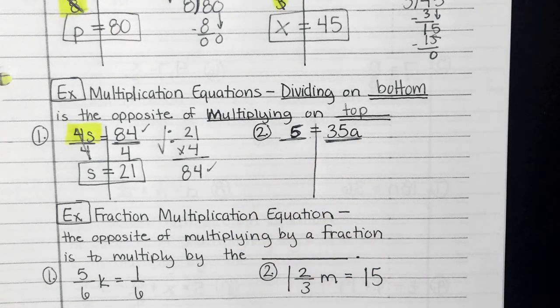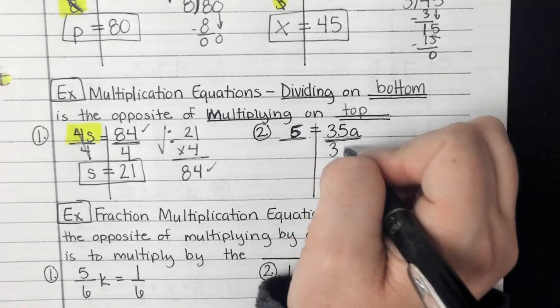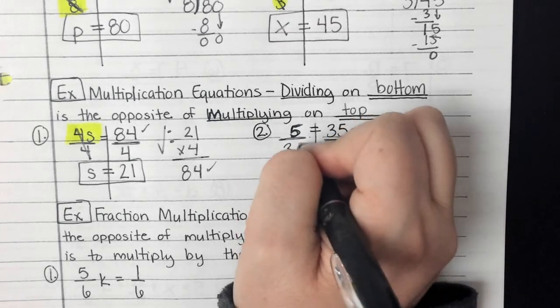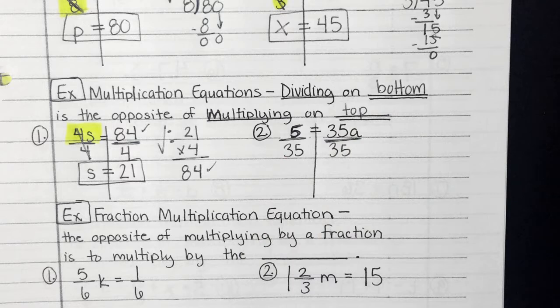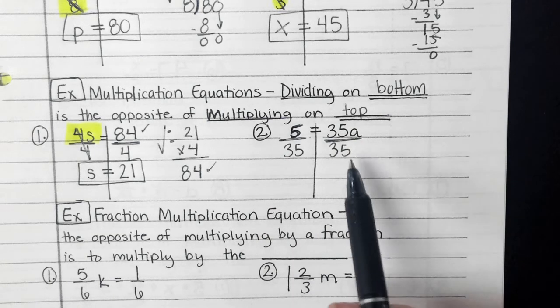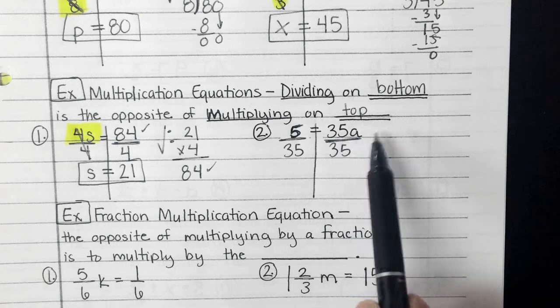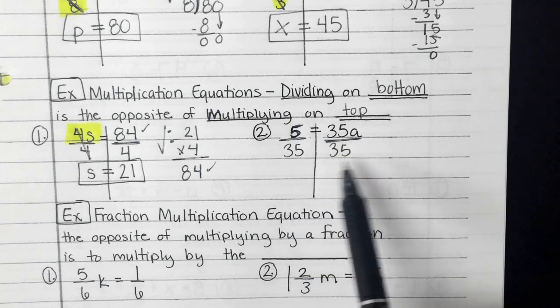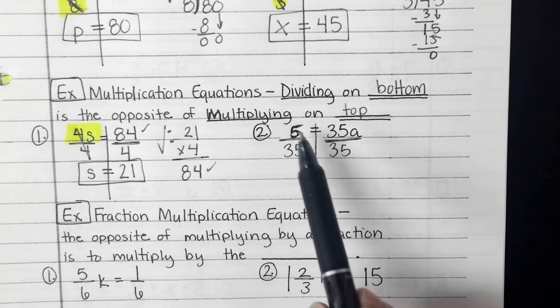What number am I dividing by? What number am I going to divide by here? Noah? 35. Why? Because it's next to the letter. It looks really weird. In fact, I tricked some people last period. Didn't get it past y'all. A is next to 35, so that's what we have to divide by, okay? And Kate and Kai, I think this is kind of what y'all were talking about, all right?